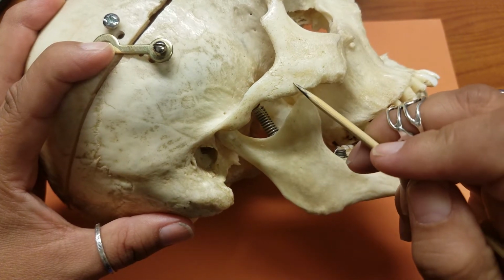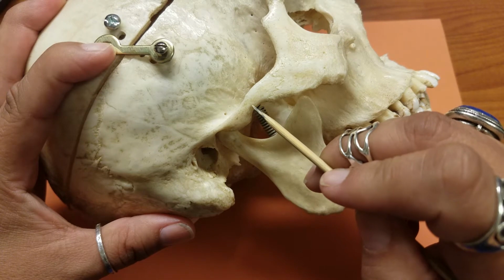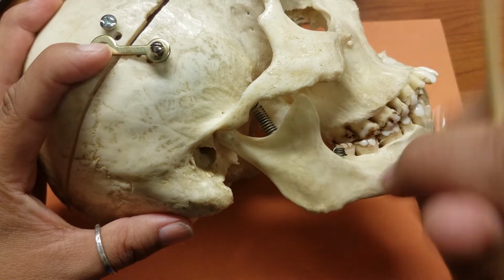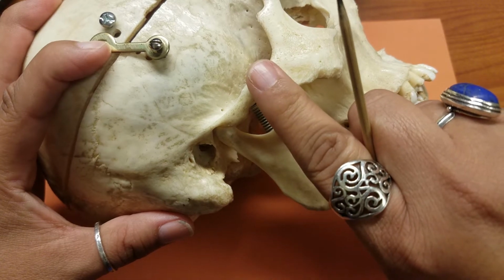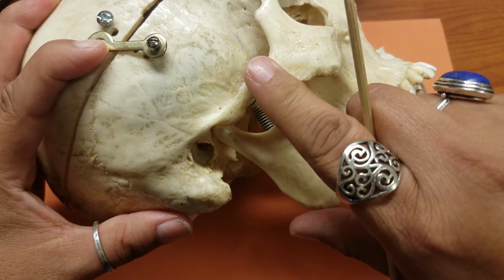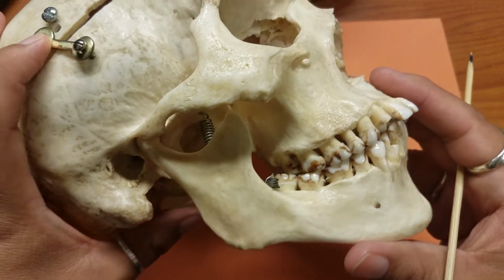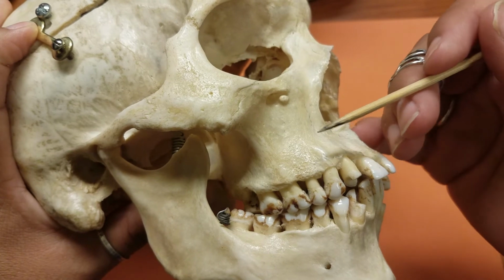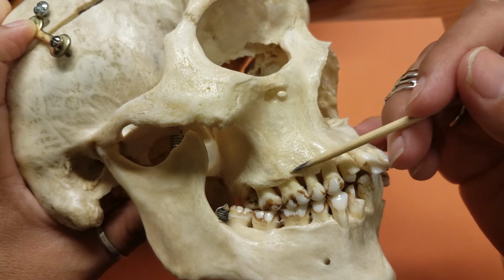So if I've got an arrow pointing here, I'm asking about the process of the bone. And if I've got something sticking out where you can't see the suture, and it's like identify this structure, then it would be the zygomatic arch.